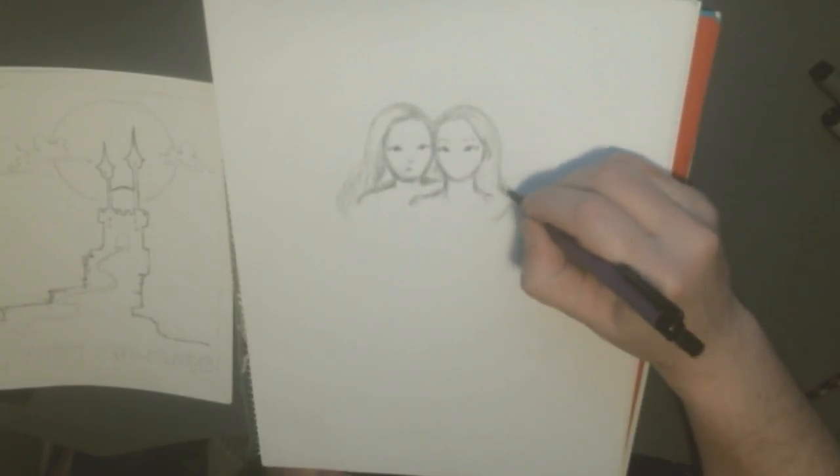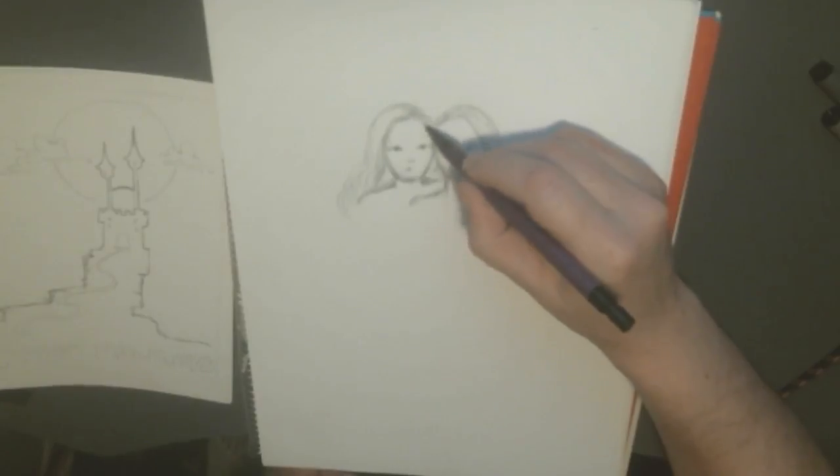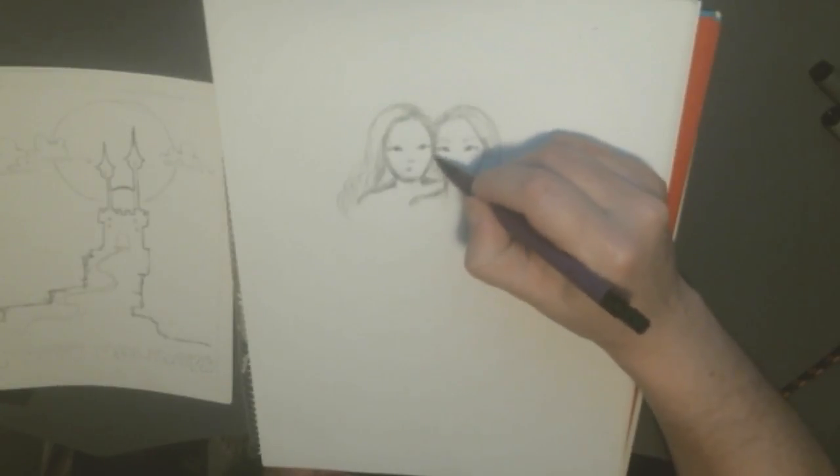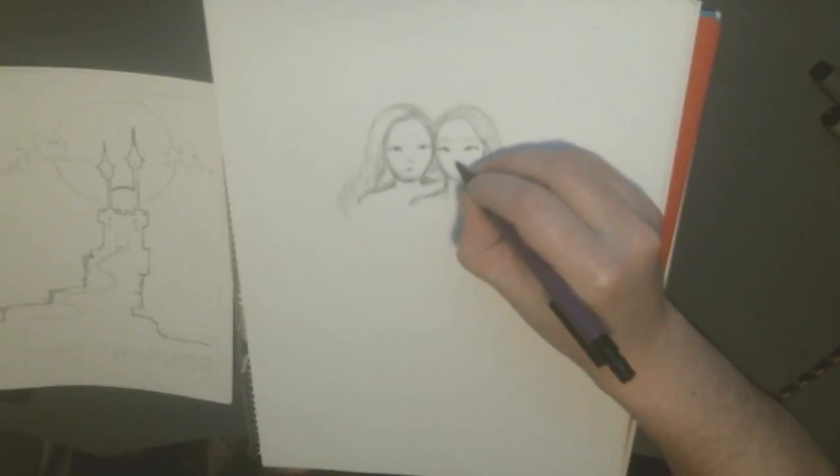Right now, this drawing is not really coming out as anything, but this is just me doodling and talking now, you know, that part where I give my weird opinions on the world.